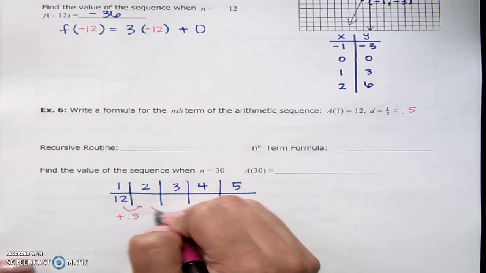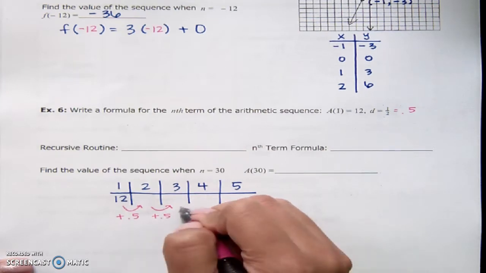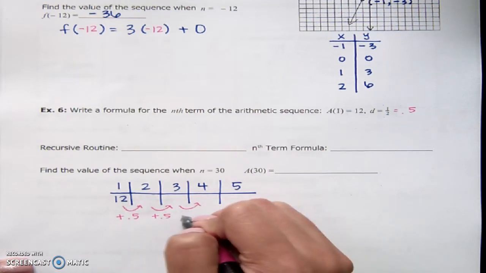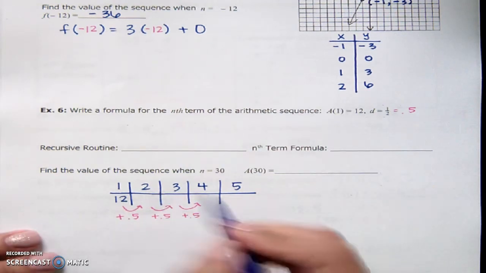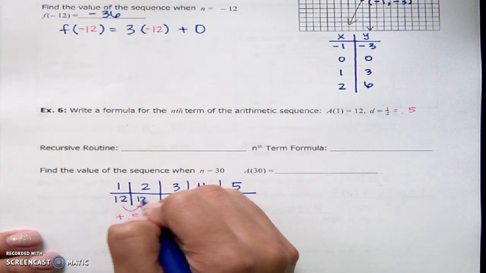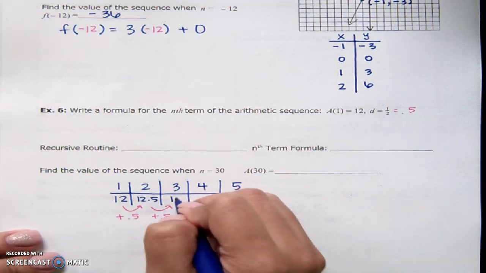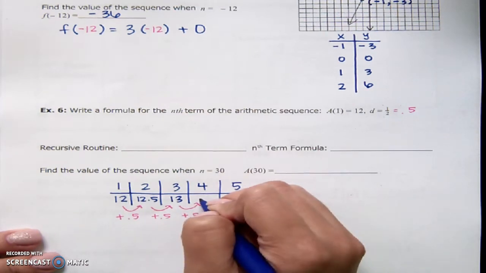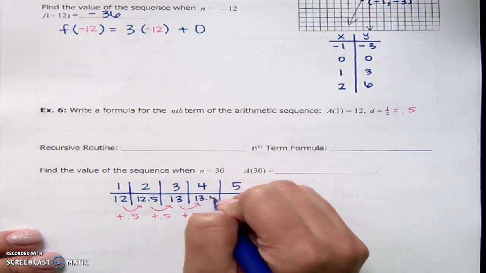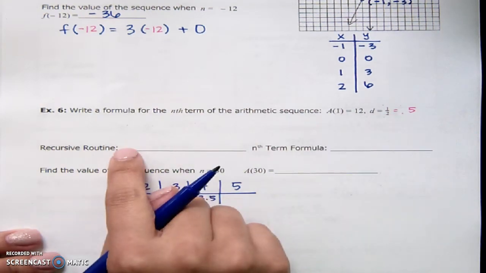And once I get that number, I'm going to add 0.5. And once I get that number, I'm going to add 0.5. So 12 plus 0.5 is 12.5. 12.5 plus 0.5 is 13. 13 plus 0.5 is 13.5. These two pieces of information are for the recursive routine.